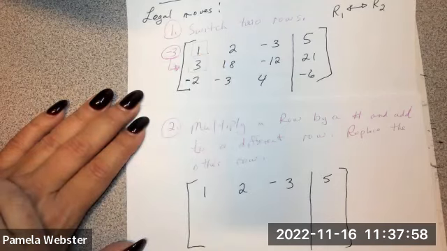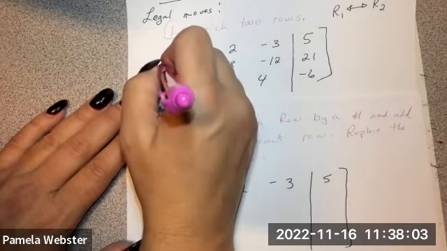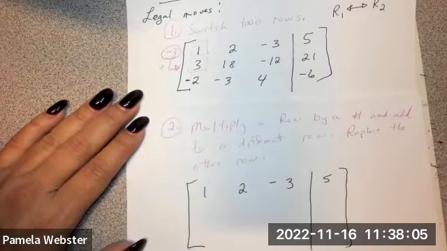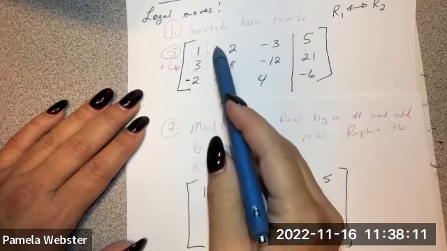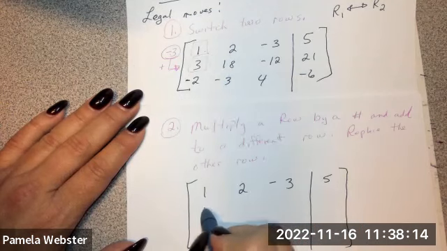Okay. So -3 times the first row, and I'm going to add it. You can think add if you want to. Add it to the second row. Okay, let's do it. -3 times 1 is -3. -3 plus 3 is 0. That's what I'm after. I want that 0 there, right?